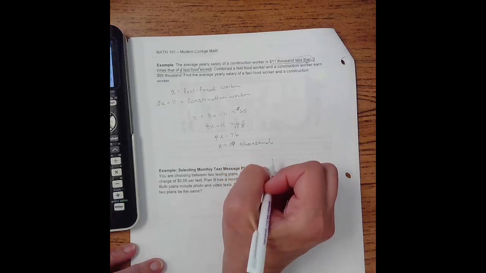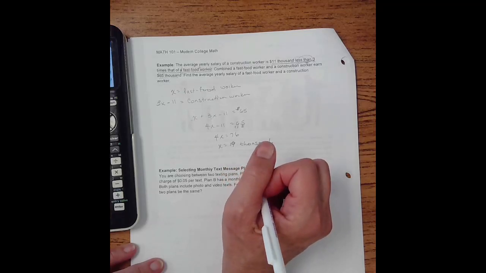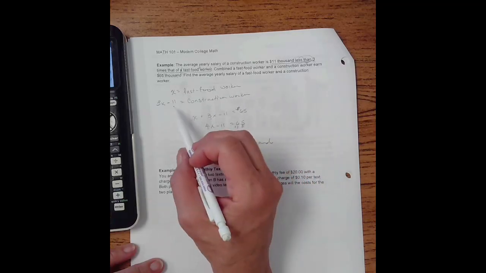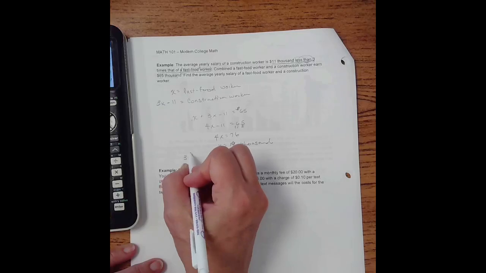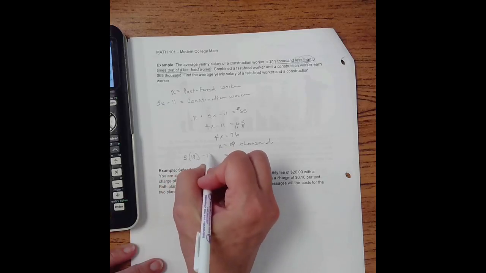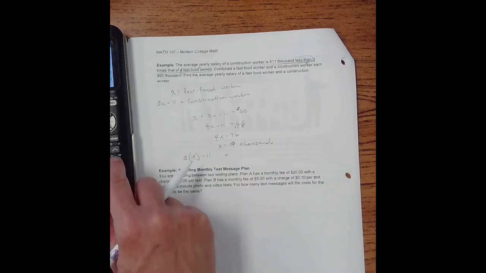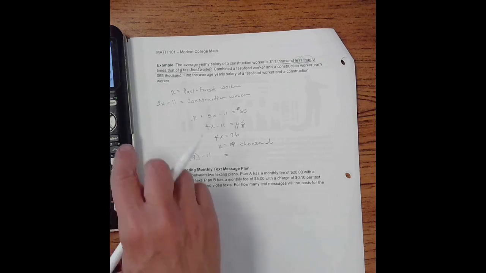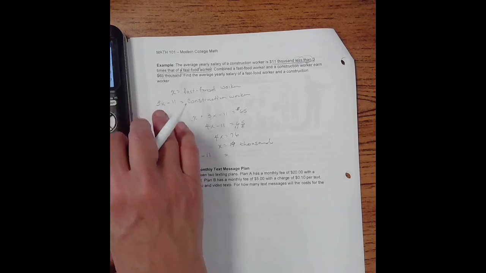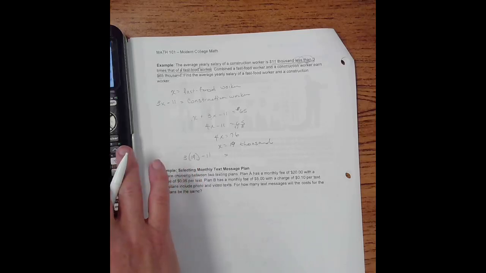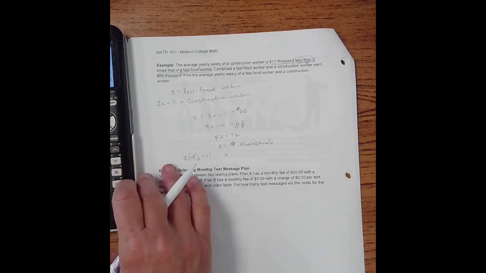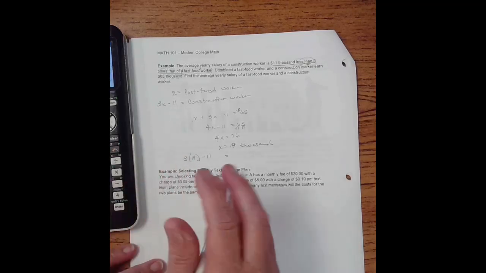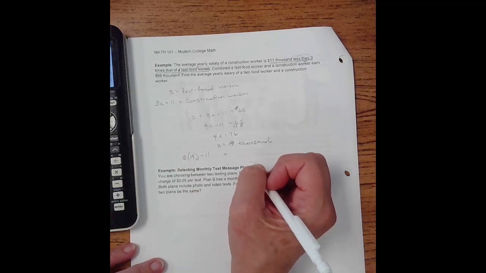Okay, the next part, it says we need to also find the construction worker. So the construction worker is going to be 3 times the 19,000 minus 11. So 3 times 19 minus 11.